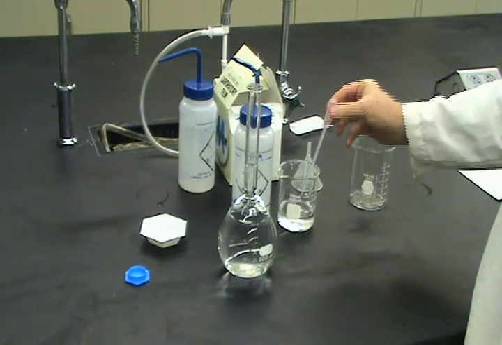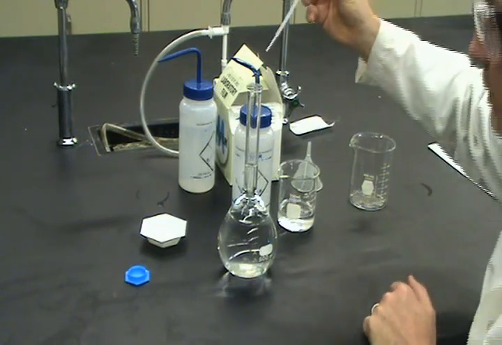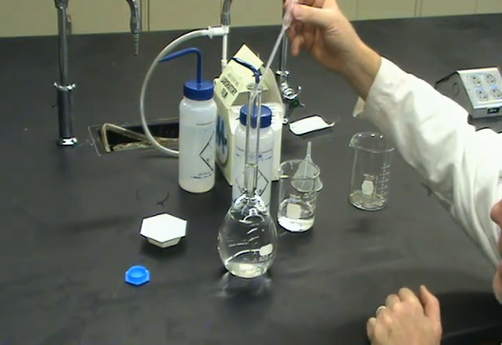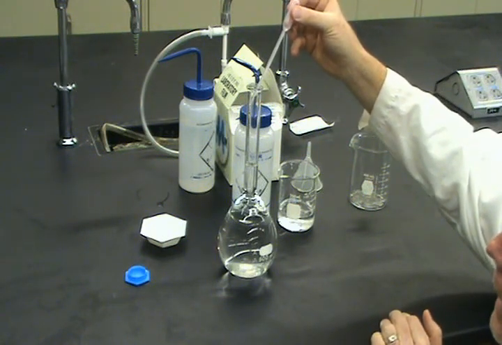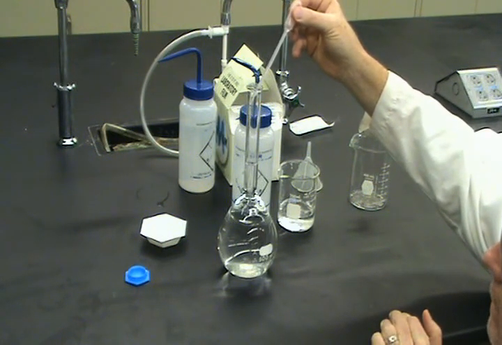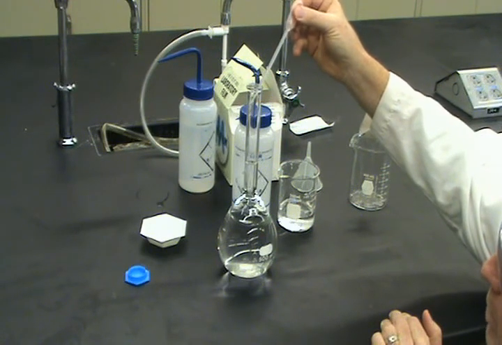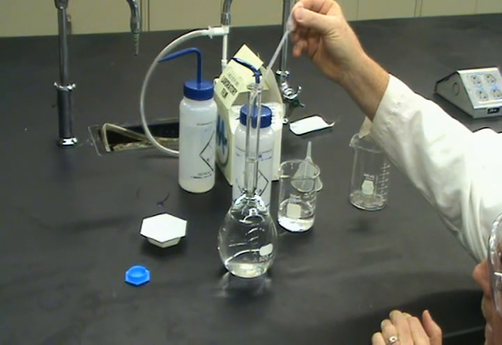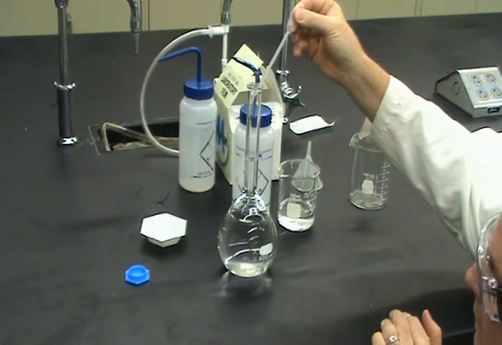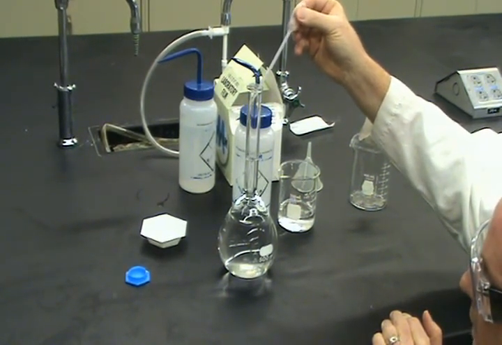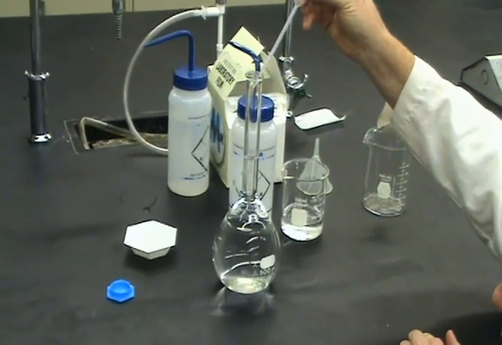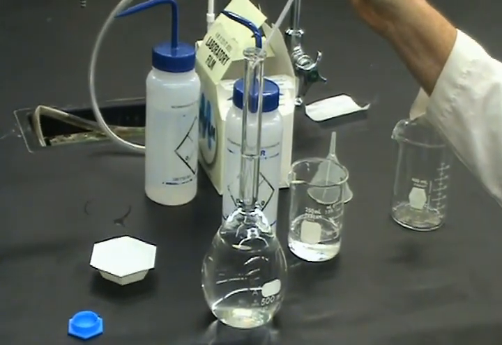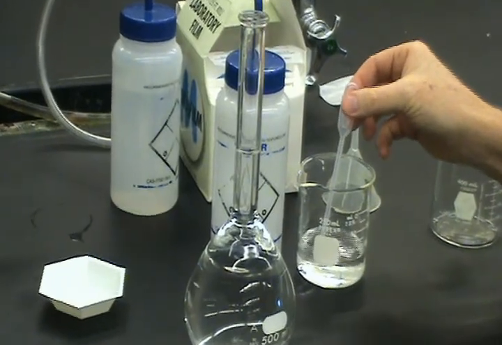So what am I going to do? I'm going to bend down slightly, try to get to eye level, and I'm slowly going to add the H2O. Notice I'm putting the H2O on the side of the neck of the flask. And I'm going to eventually add drop-wise. 1 drop, 2 drops, 3 drops. Oh, I think I need another drop.